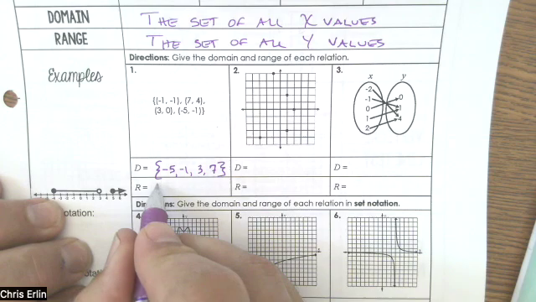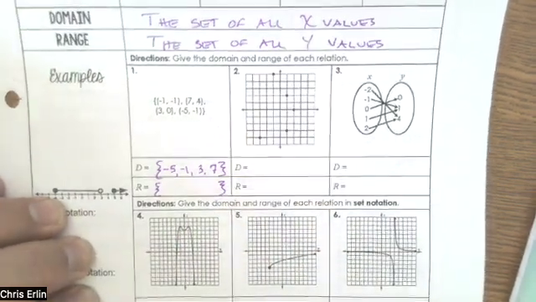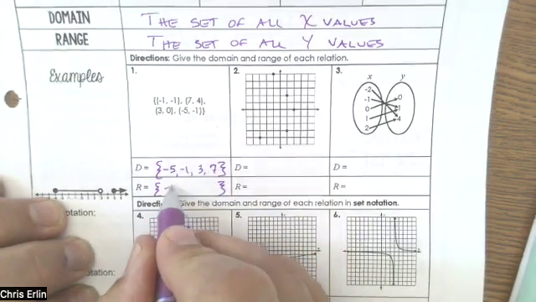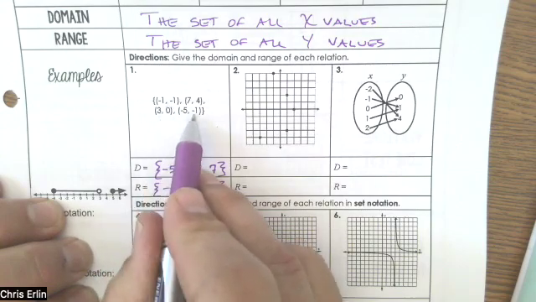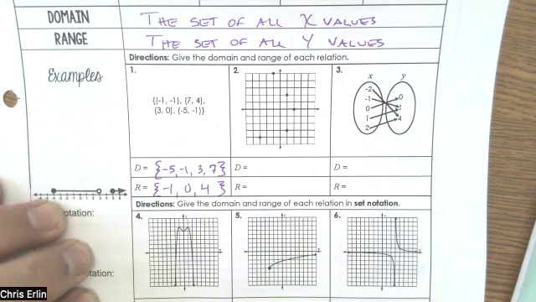For my range, similarly, I'll use my squiggly brackets, and I'll start with the smallest value. And even though -1 shows up multiple times, I'm not going to list it multiple times. And I go from smallest to largest.